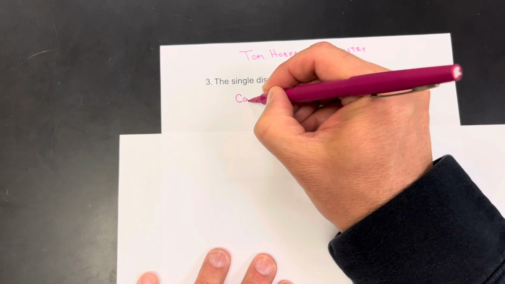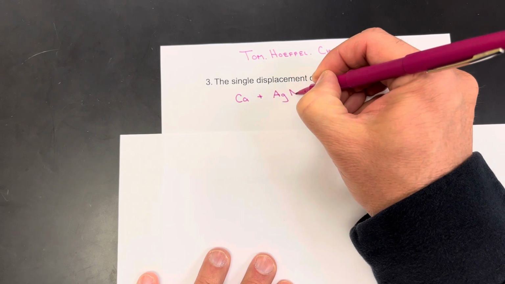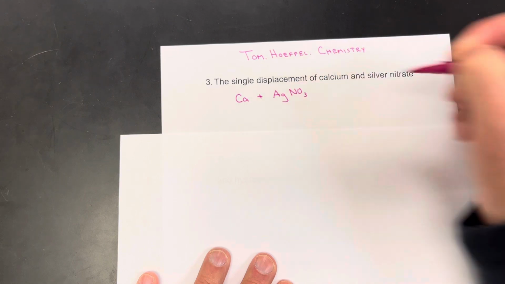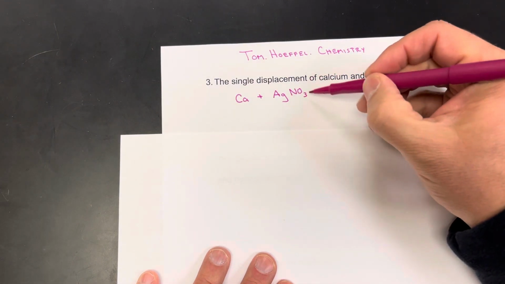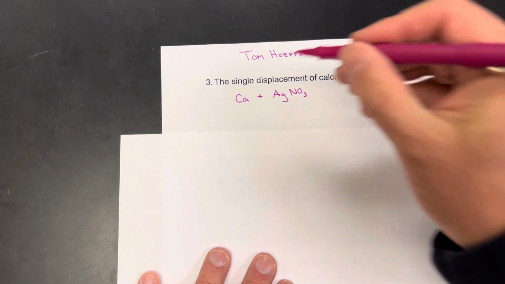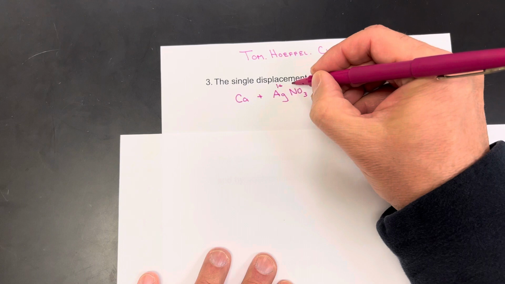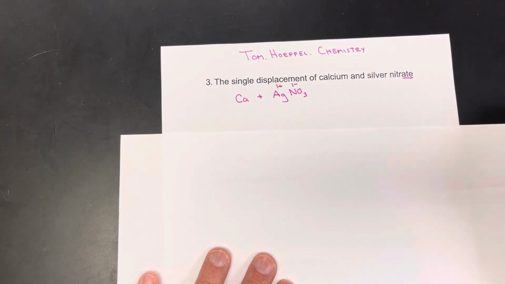So I have calcium and silver nitrate. And you have to have this memorized in my class. Okay, so nitrate, anything that ends in ATE or ITE is a polyatomic ion. It's not an element, and you have to have those memorized. Okay, so we're going to check our formulas. Silver is a positive 1, nitrate's a negative 1.